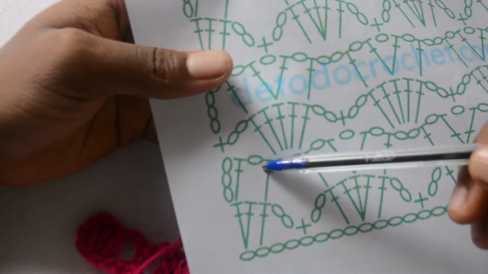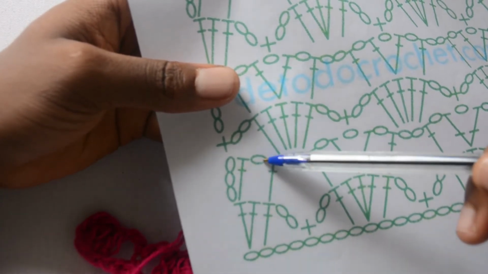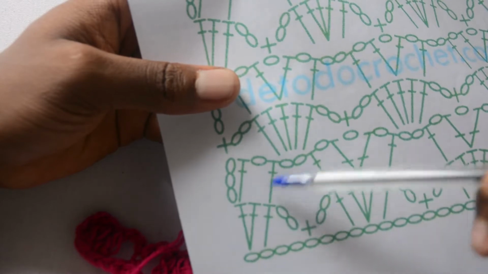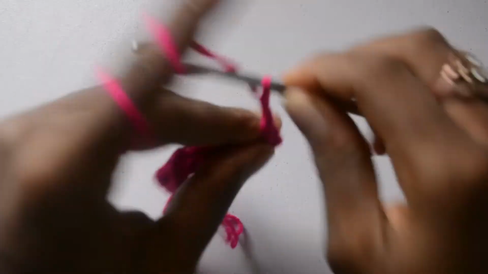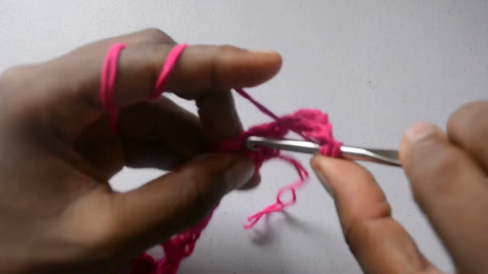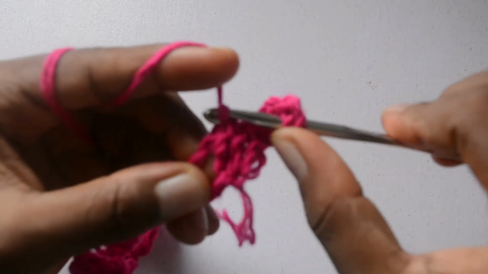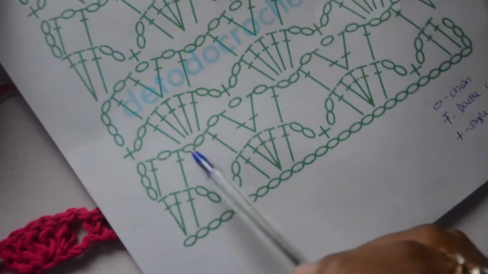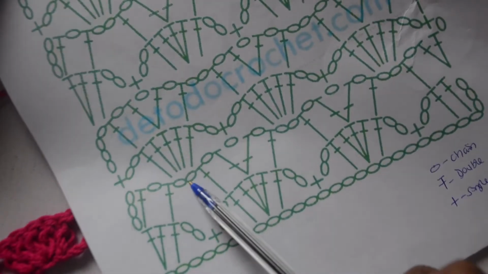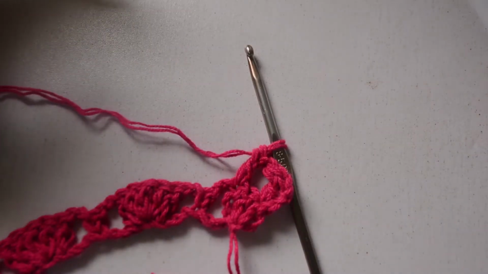So the next thing is to do a chain 1, skip the next double crochet and do a double crochet in the next, right? So chain 1, skip this double crochet, and in the next double crochet we put 1 double crochet. Chain 1, skip this double crochet, and in this next one we put 1 double crochet. Go back to the diagram. I've just finished this double crochet, so I chain 2, double crochet in the next. Just going to go back.